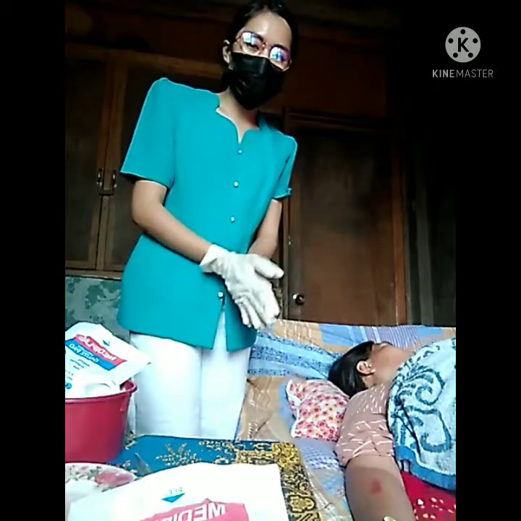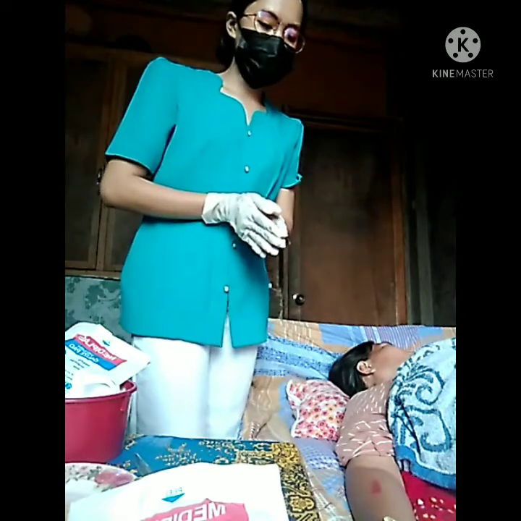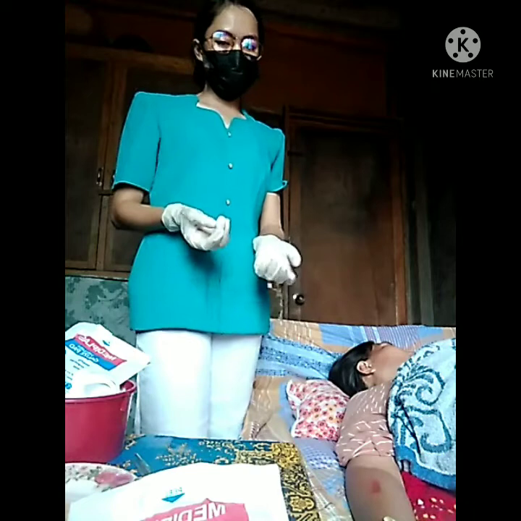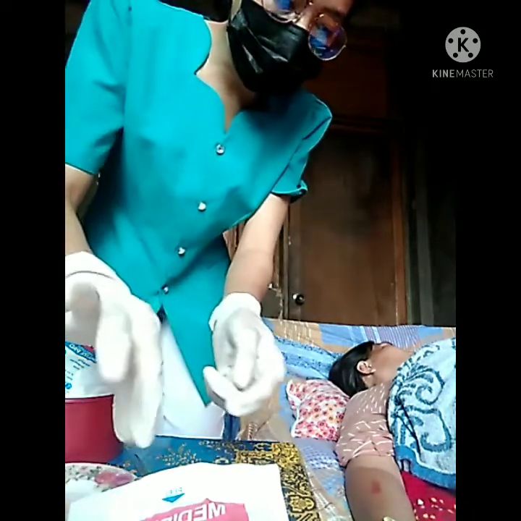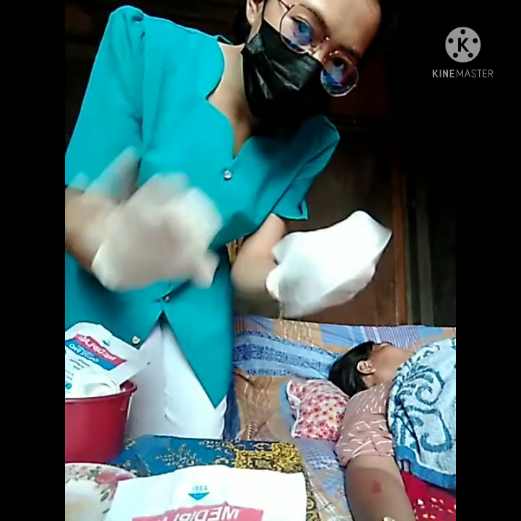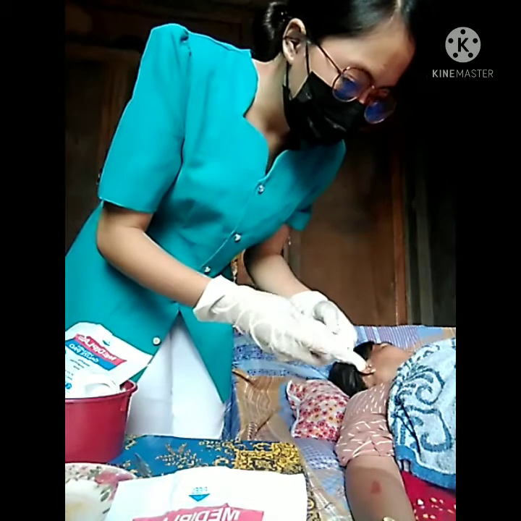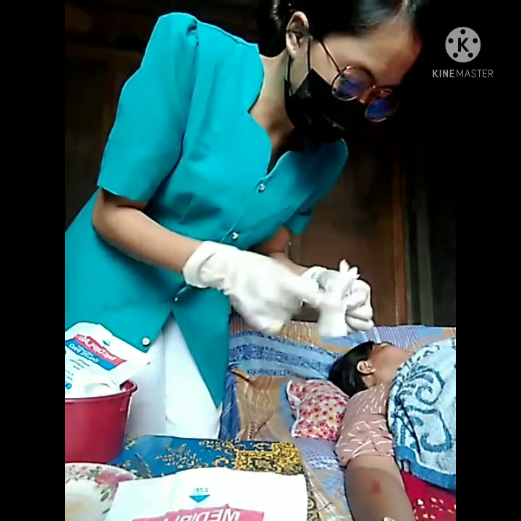And the next step is to apply sterile dressing to the incision or wound. So we need to apply this sterile gauze as the contact layer.